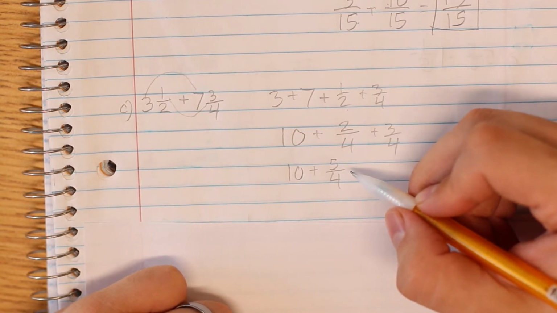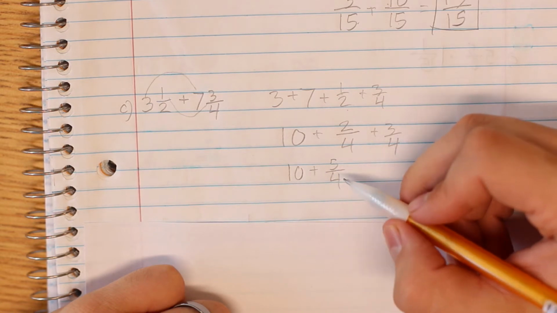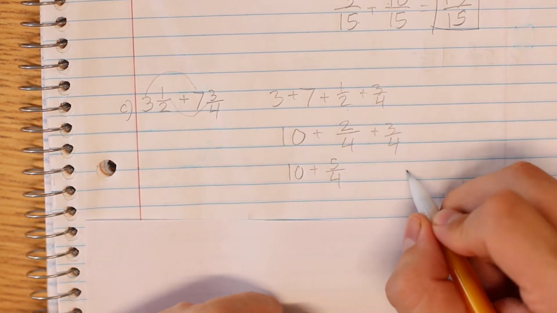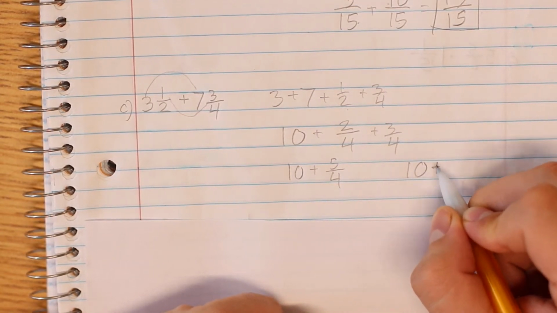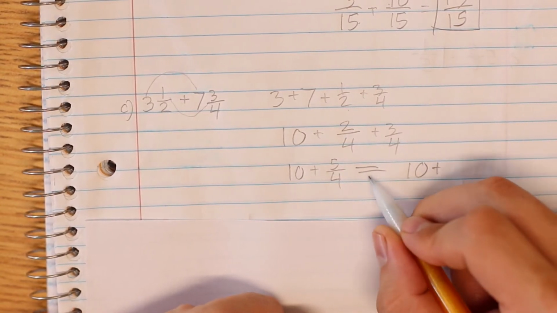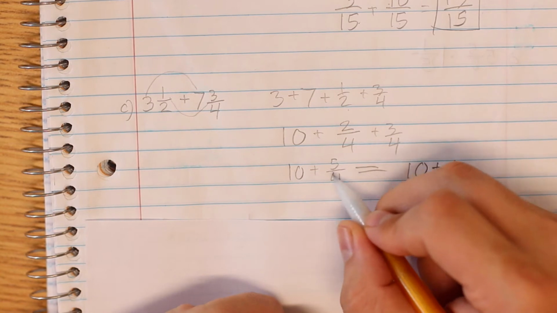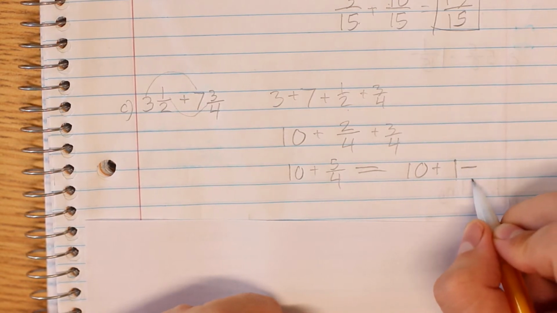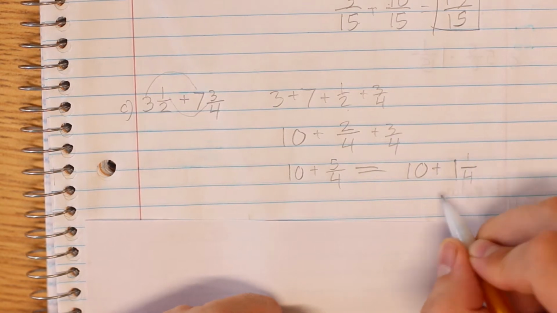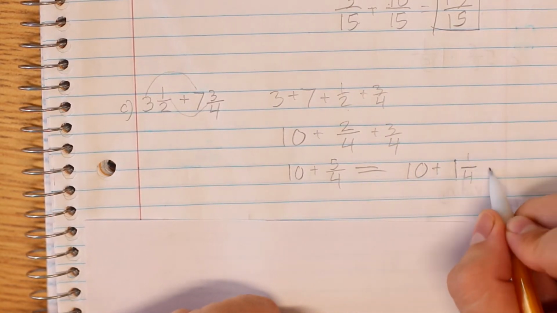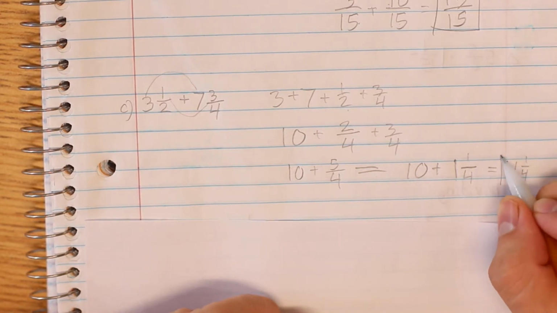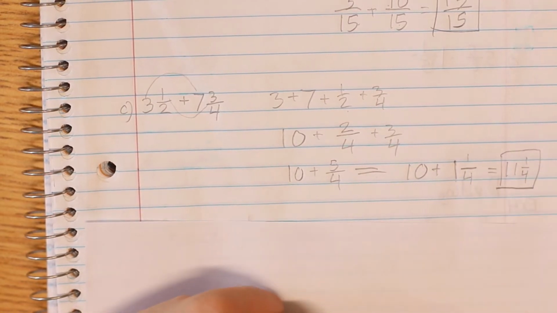I have a slight problem with this fraction. My problem with it is it's improper. And I'm not going to create a mixed number that has an improper fraction with it. Just can't do that. So what we do is we turn 5/4 back to a mixed number, which we've done before. So you end up with 1 and 1/4. So add these together, and your final answer is going to be 11 and 1/4, okay?